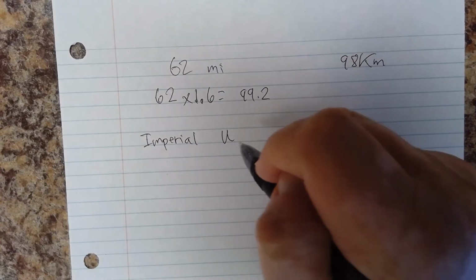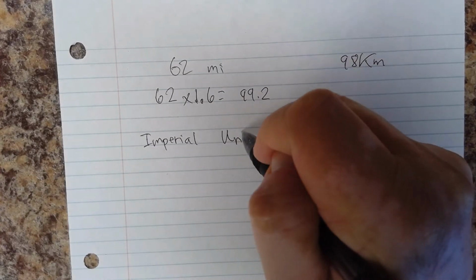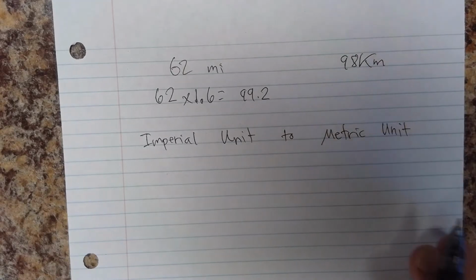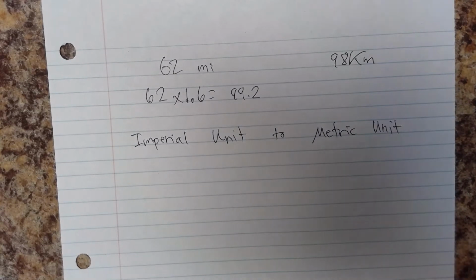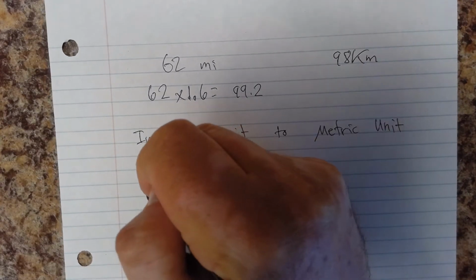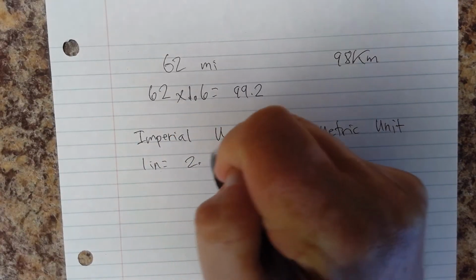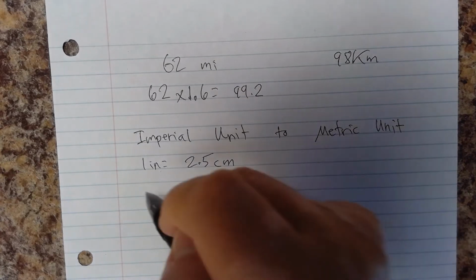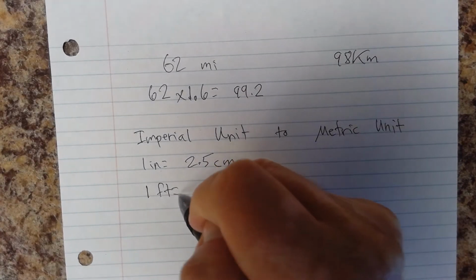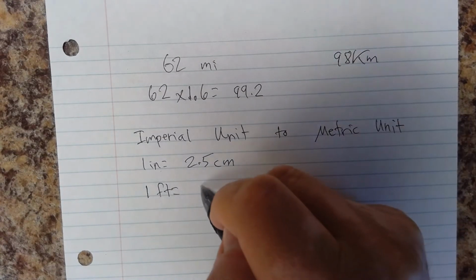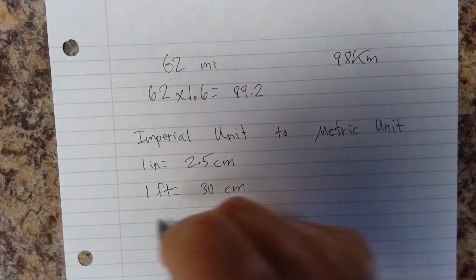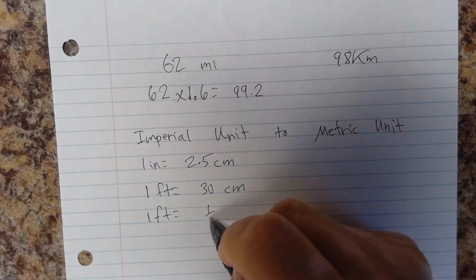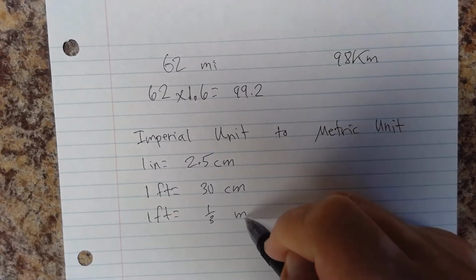Imperial units to metric for SI units. 1 inch equals 2.5 centimeters. 1 foot equals 30 centimeters. 1 foot is about 1/3 of a meter, 1/3 or 0.3. They're roughly 3 feet in a meter.